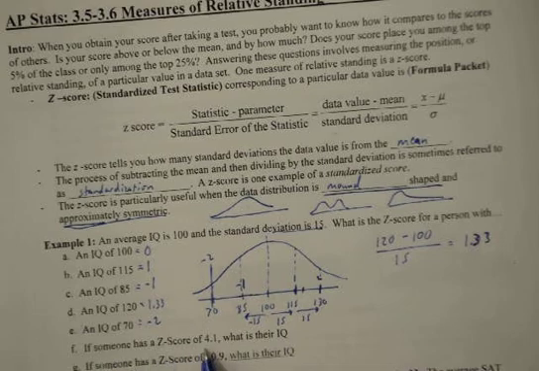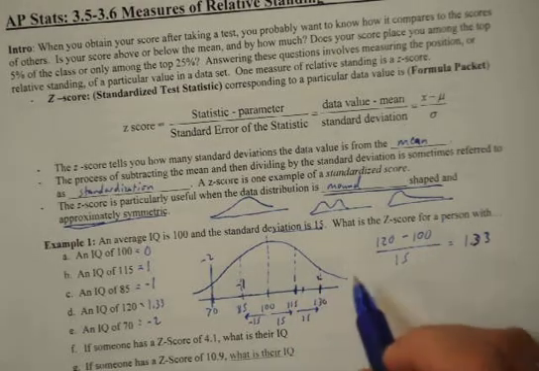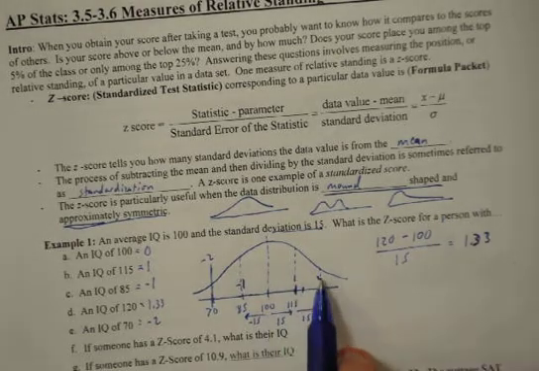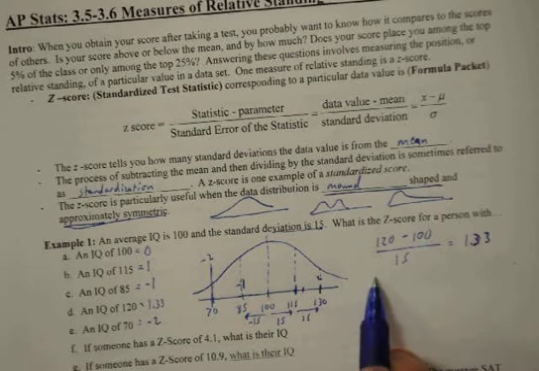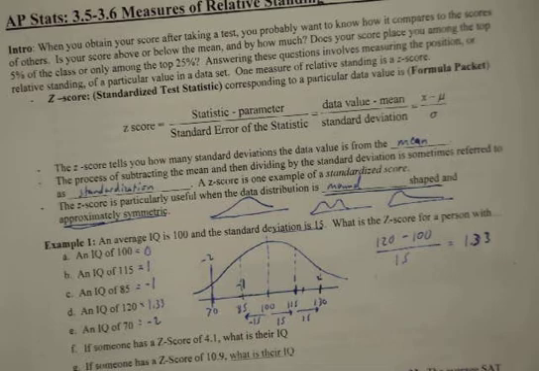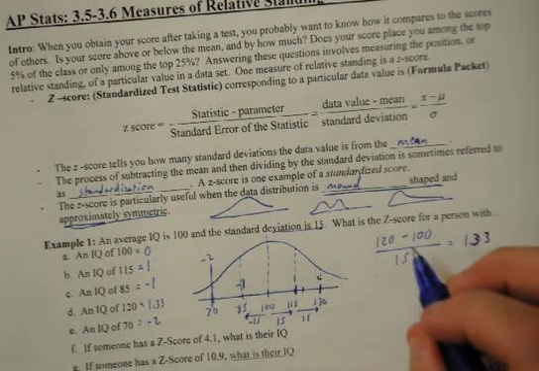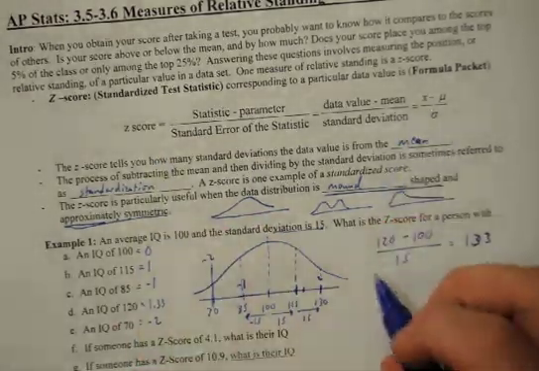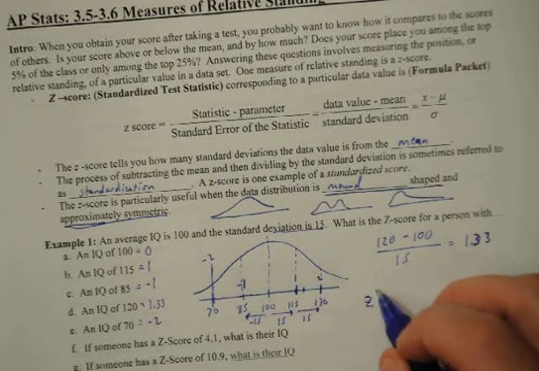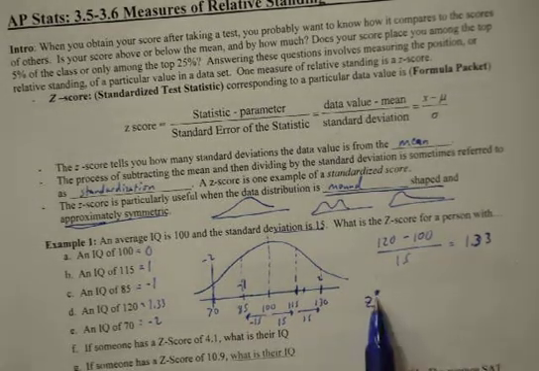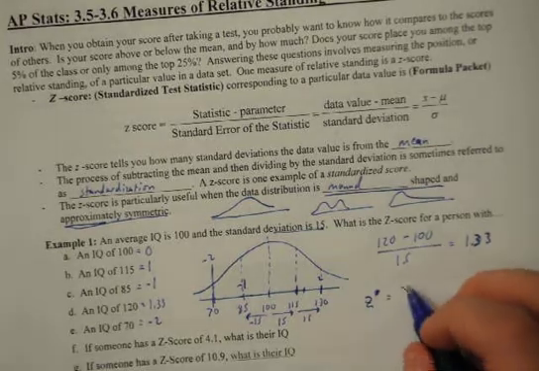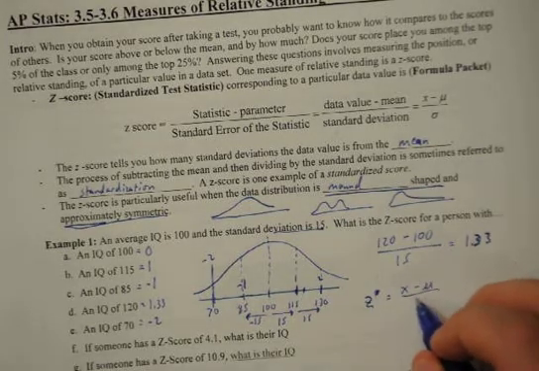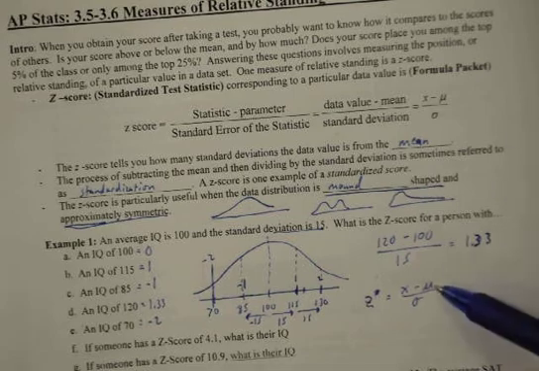If someone has a Z-score of 4.1, what is their IQ? Now that would be way out here. So this is 1 standard deviation, 2, 3, 4. It'd be way out here. So if you want to figure this out, you use the equation, but you use it backwards. So the Z-score equals x minus mu over sigma. Notice I'm using mu here because it's the population.